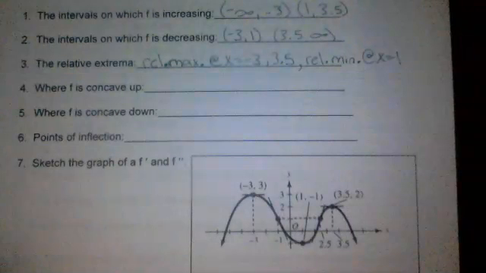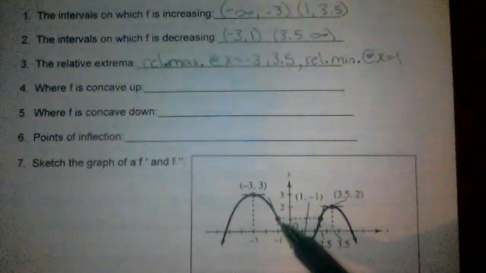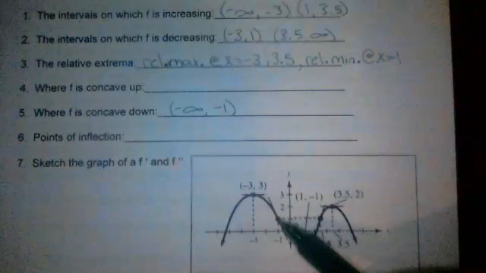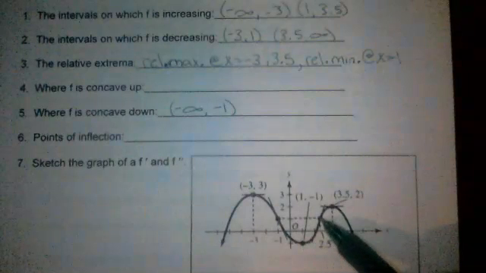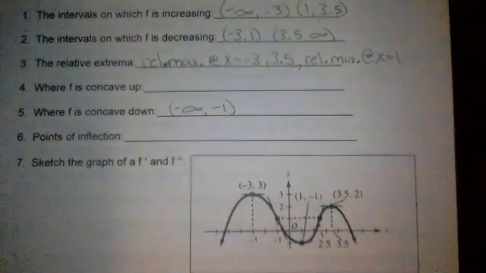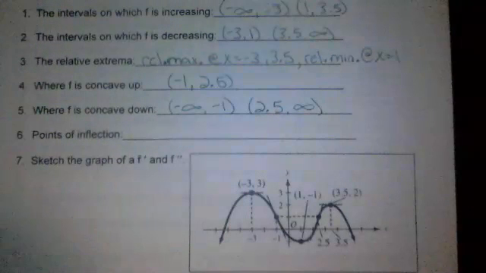All right, for concavity, it looks like they showed us the points of inflection here, and so it looks like it's concave down from negative infinity until I get to negative 1. Then we're concave up from negative 1 to this point, which looks like it's at 2.5. And then concave down again from 2.5 to the end of the graph, infinity.